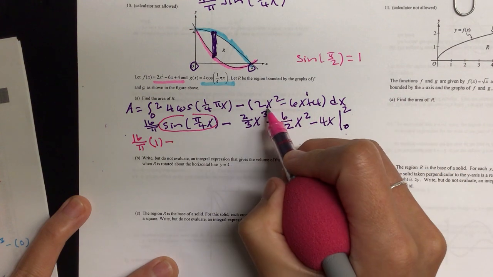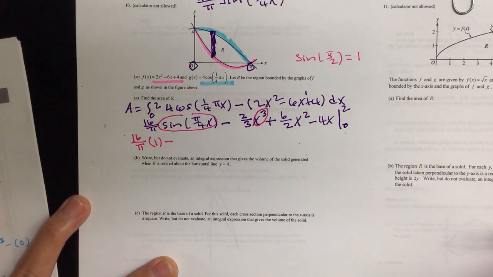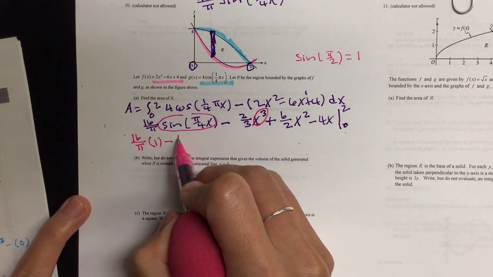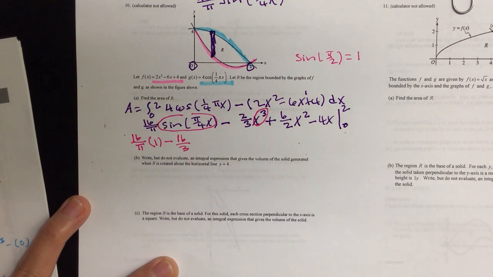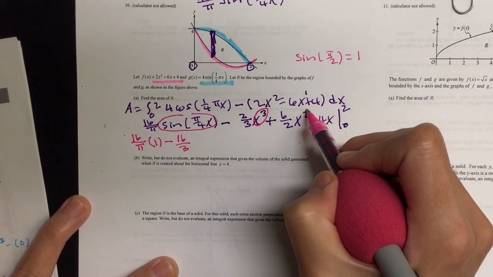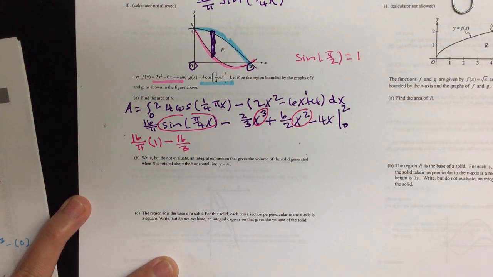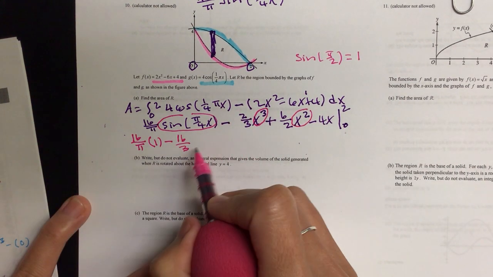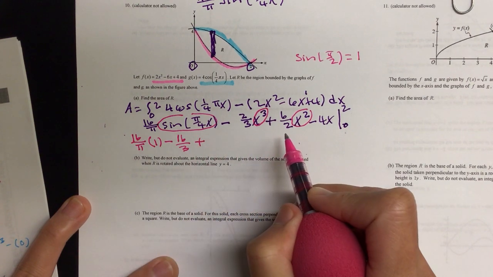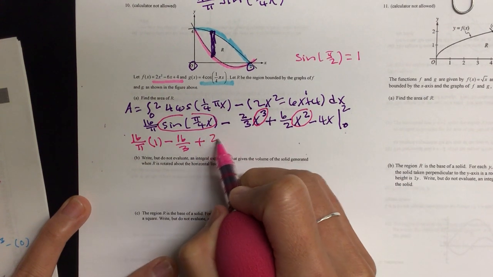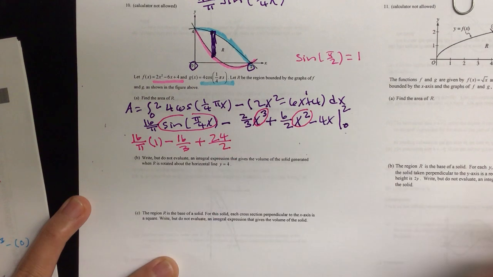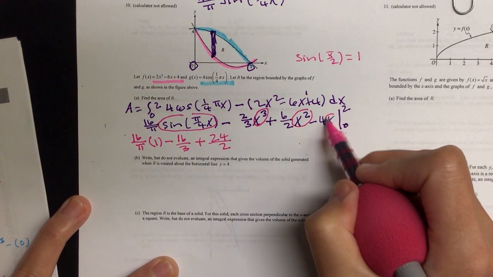Minus, let's plug the 2 in and compute. 2 cubed is 8. 8 times 2 is 16. So are we okay with 16 over 3 here? Yeah? 2 squared is 4. 4 times 6 is how many? 24. And then if I plug in the 2 in here, that's minus 8.